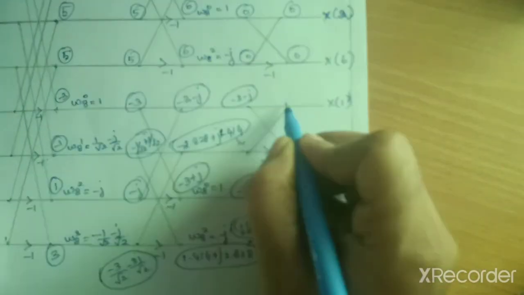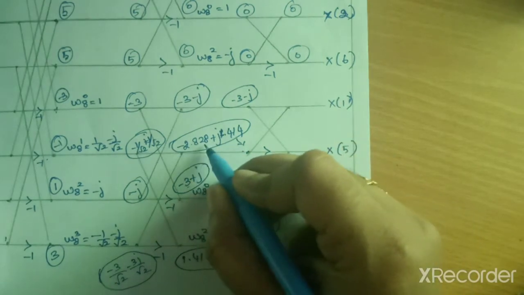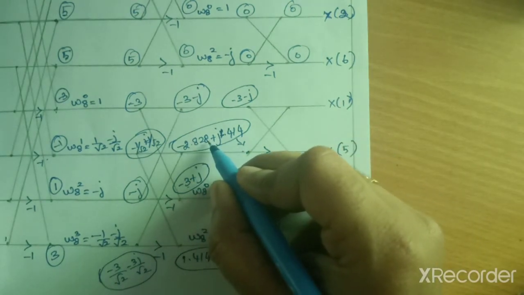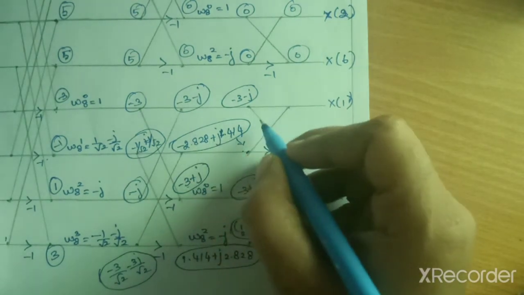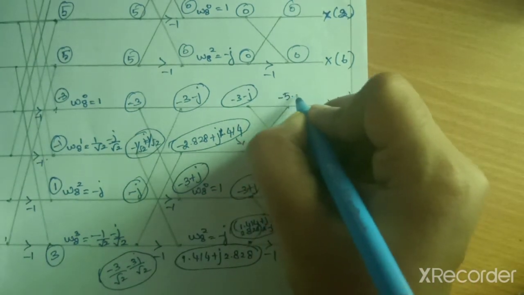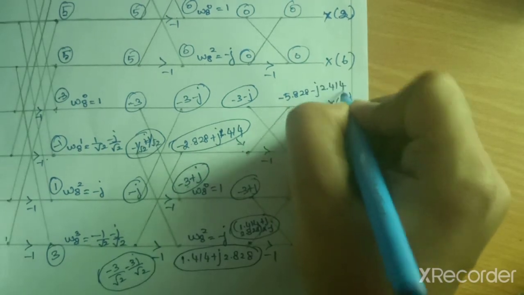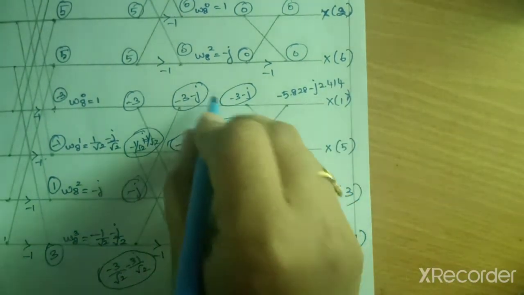So next you have to calculate minus 3 minus j with the minus 2.828 plus j 1.414, the value will be minus 5.828 minus j 2.414, and also here we have calculated the value.